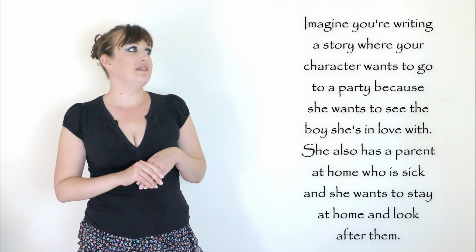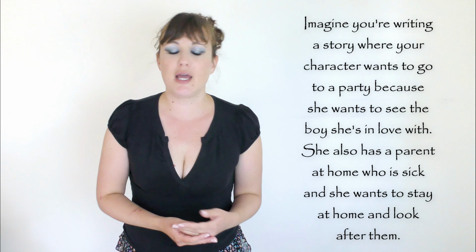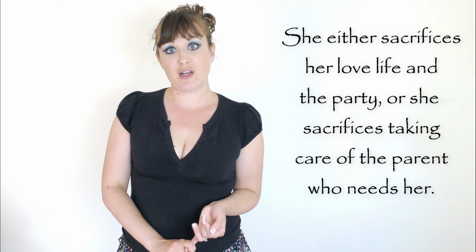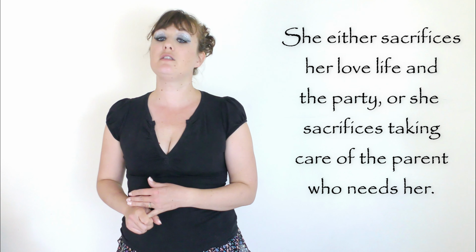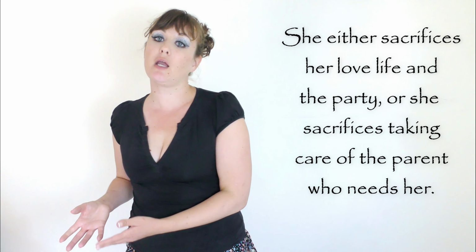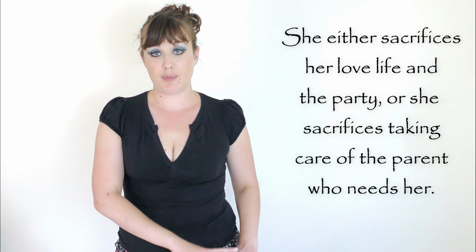So, for instance, imagine you have a character who wants to go to a party, and she wants to go to a party and meet a boy that she's in love with, and that motivates her and drives her. But she also has a parent at home who is sick and wants her to stay and look after her. Now, that gives your character two choices. She either sacrifices going to the party and chooses to look after her mother, or she sacrifices the well-being of her mother in order to go to the party.